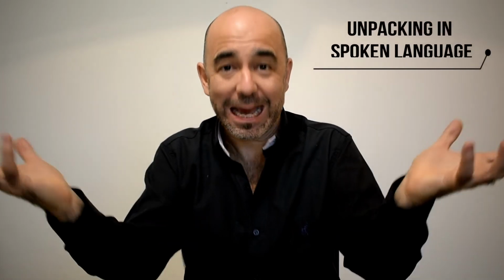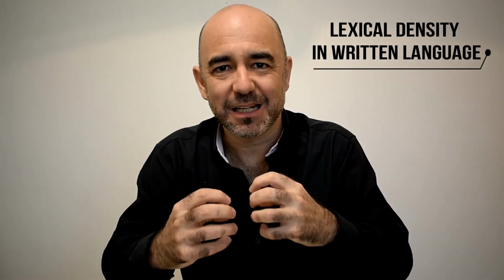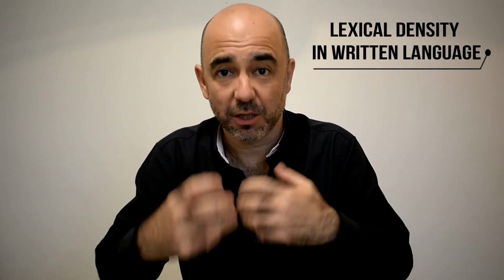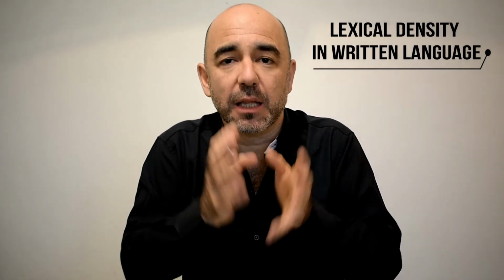Again, the sickness of my kids and the late submission of the paper. This process is called nominalization, condensation, also packing of information. Instead of the unpacking of the clause, we get the packing of the noun group, which makes language lexically dense. That is, there is an accumulation of lexical or content words, like the late submission of the paper, the sickness of my kids.